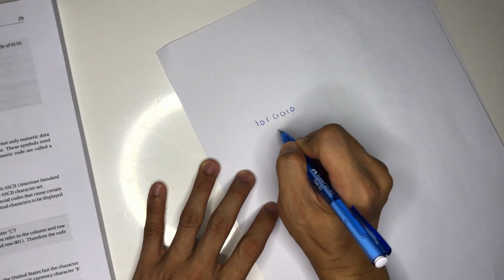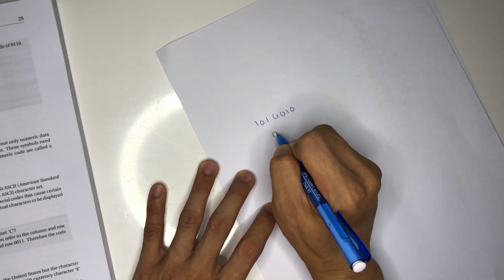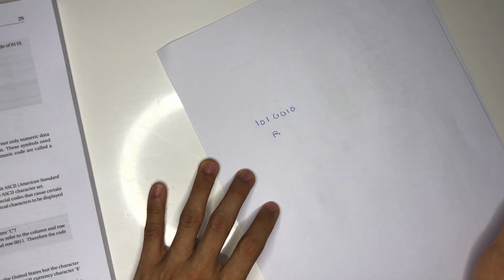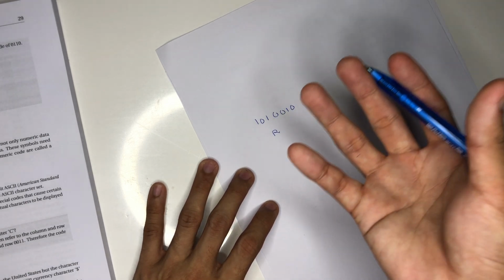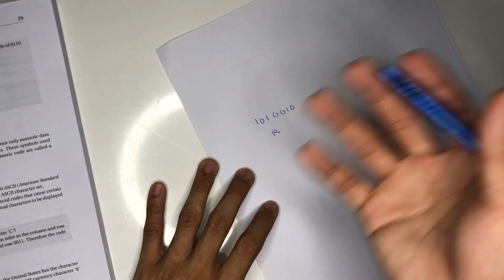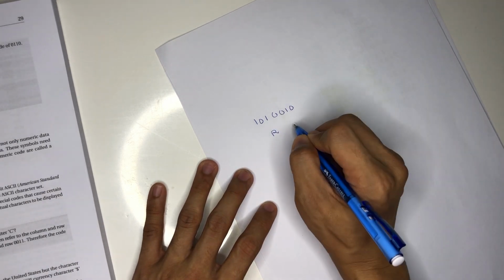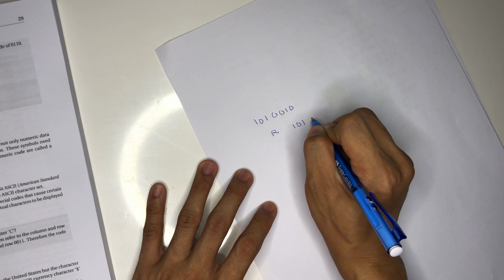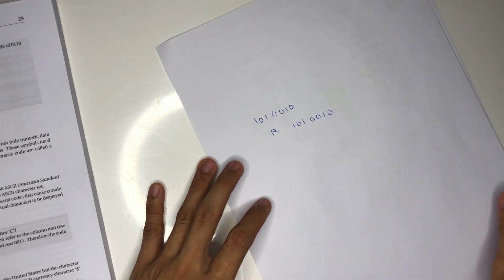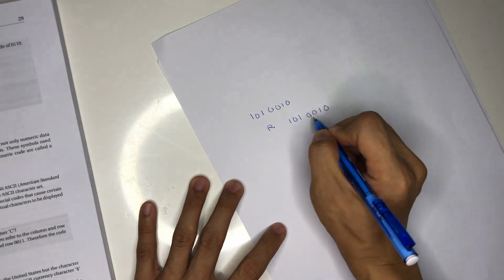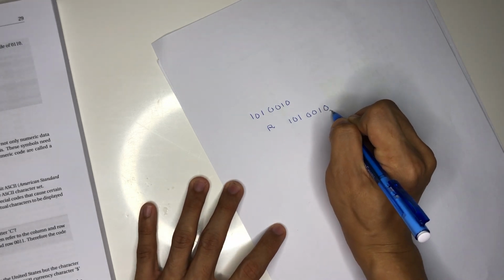So R, the equivalent value in ASCII code, is 1010010 in base 2.